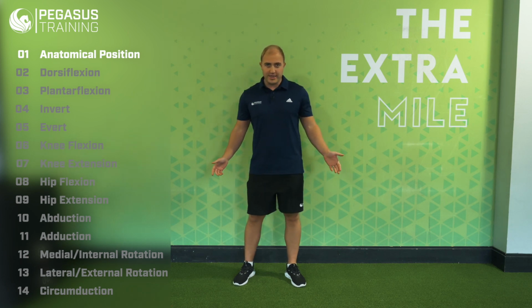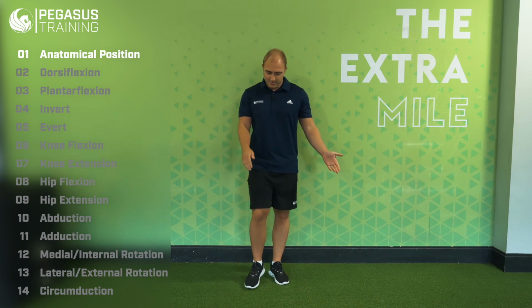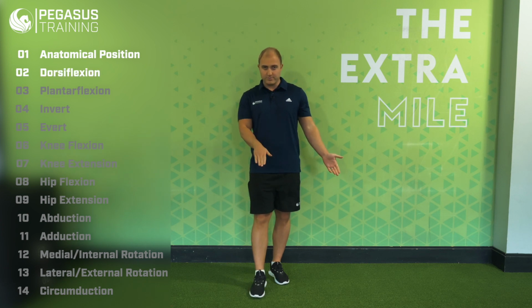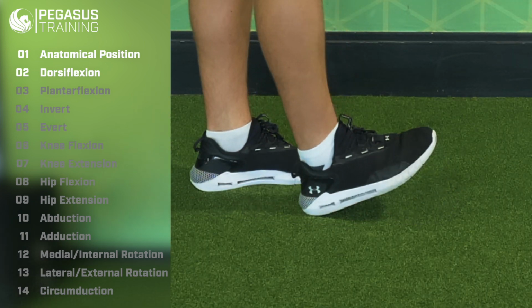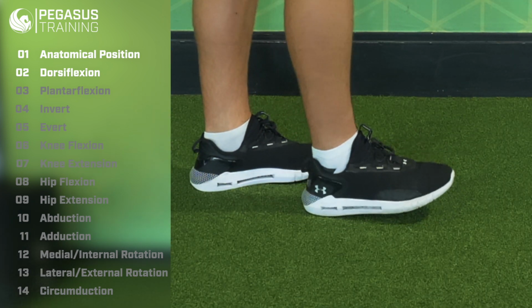So we go with lower body then. Let's start with the ankle. From the ankle, we can dorsiflex the ankle, dorsiflex. Pulling that toe up, dorsiflex the ankle. Side on, we can dorsiflex, toes come up.